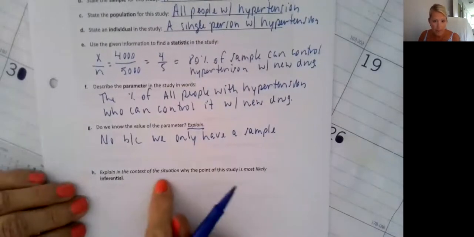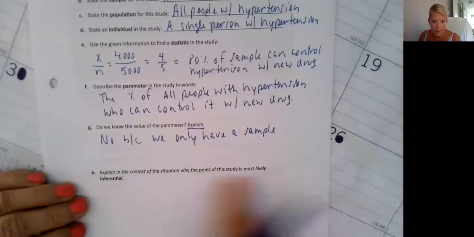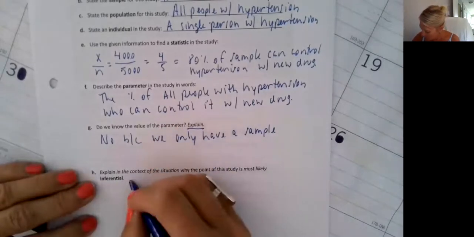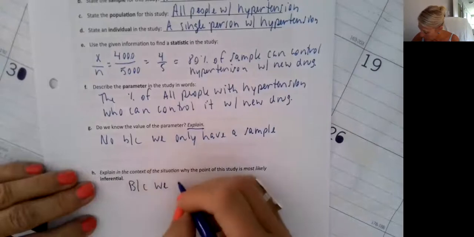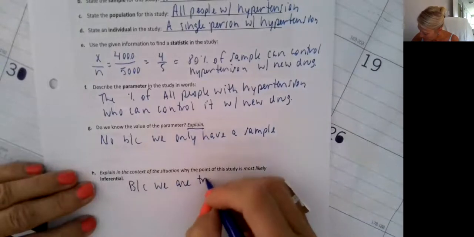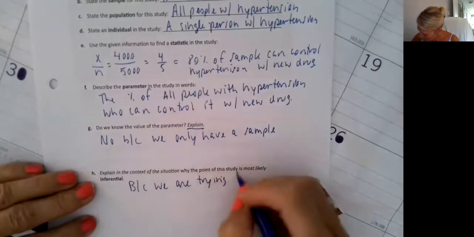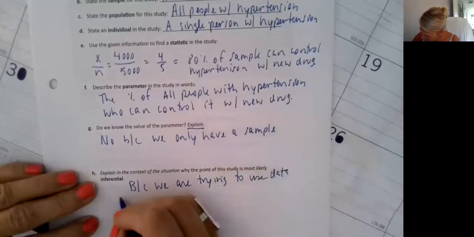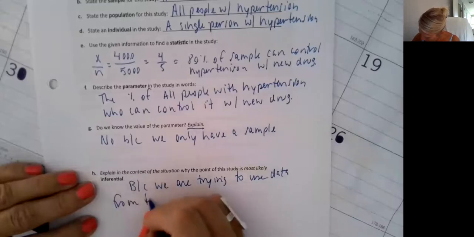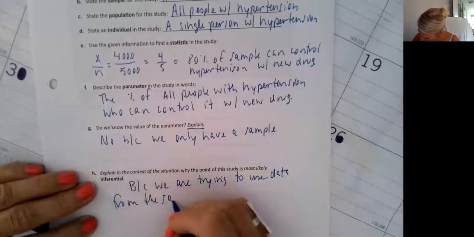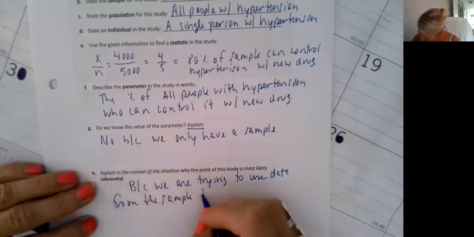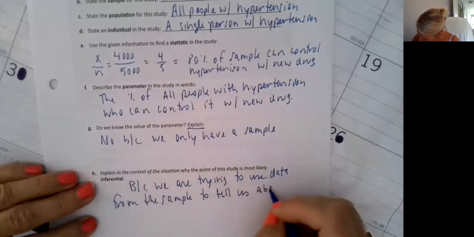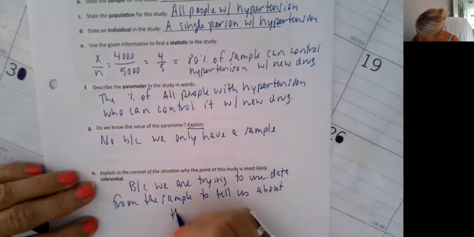Explain in the context of the situation why the point of the study is most likely inferential. Because we are trying to use data from the sample to tell us about the population.